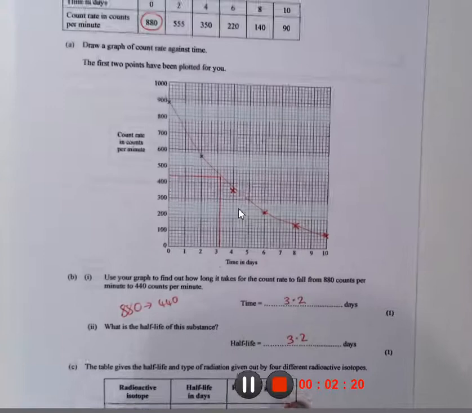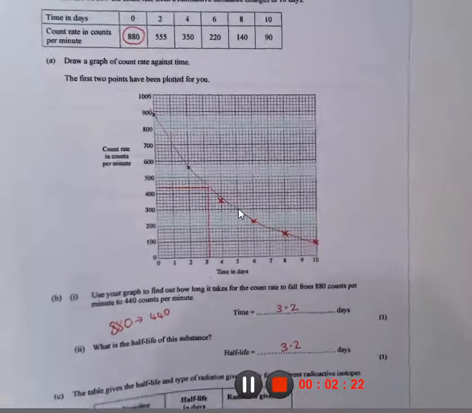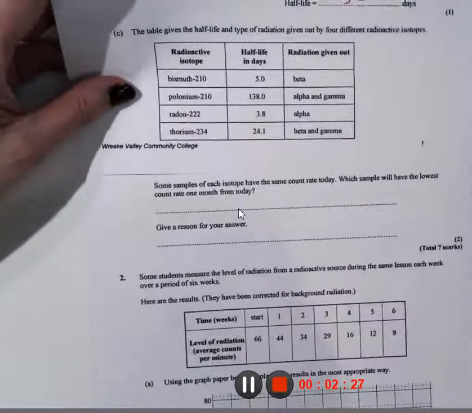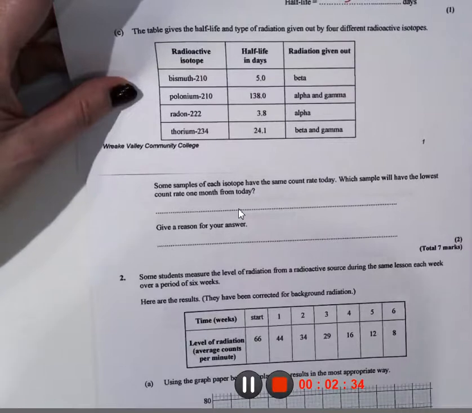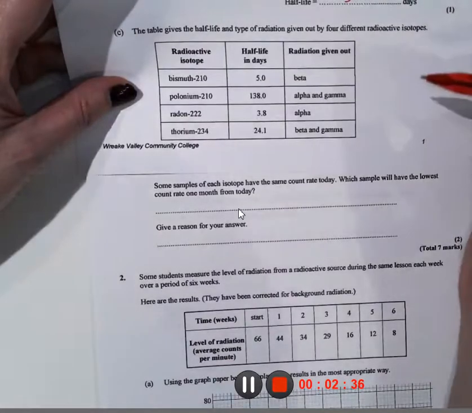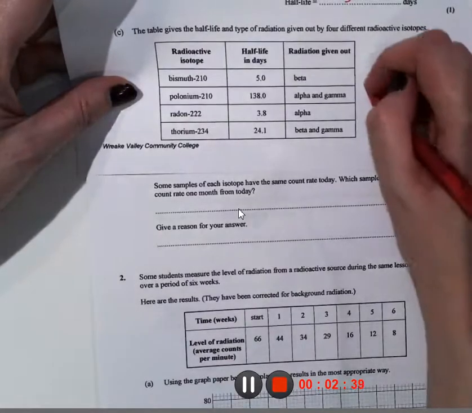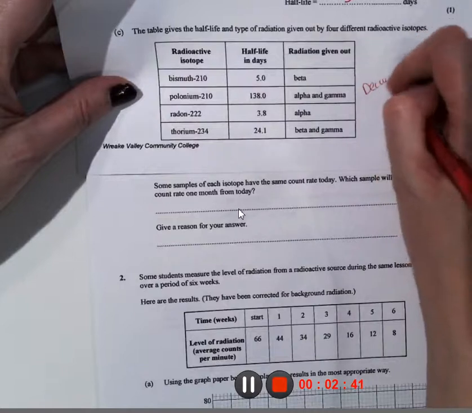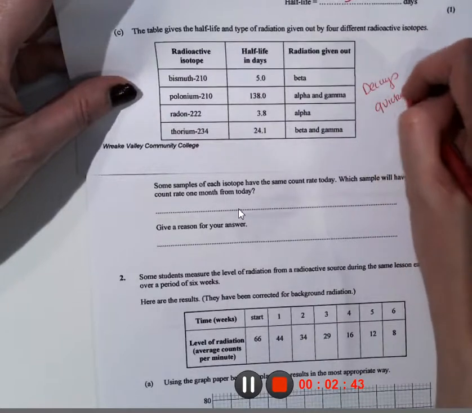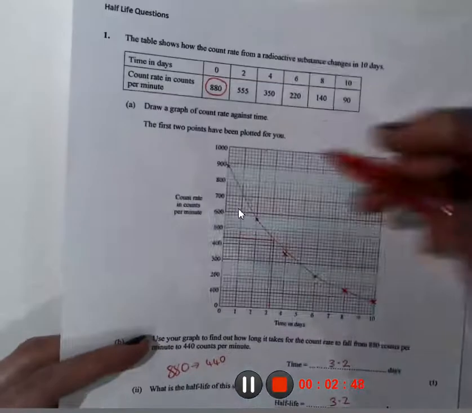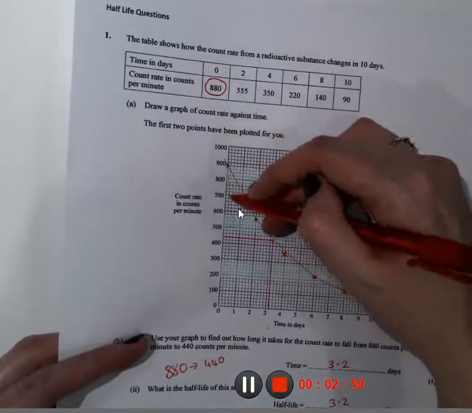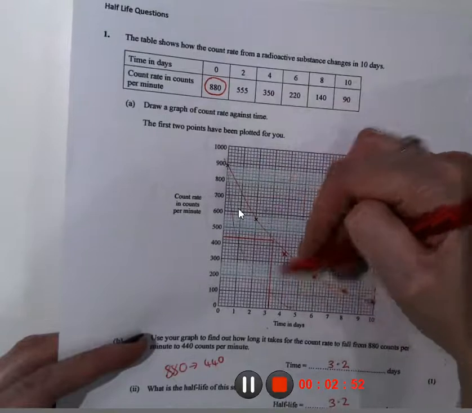Right, next. The table gives some half-life and type of radiation given out by different radioactive sources. Some samples of each isotope have the same count rate today. Which sample would have the lowest count rate 1 month from today? The one with the lowest count rate will be the one that decays the quickest, because that means that on its graph, its count rate would decrease much quicker than another one.